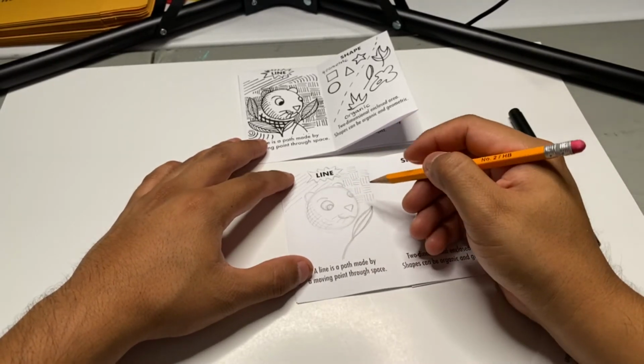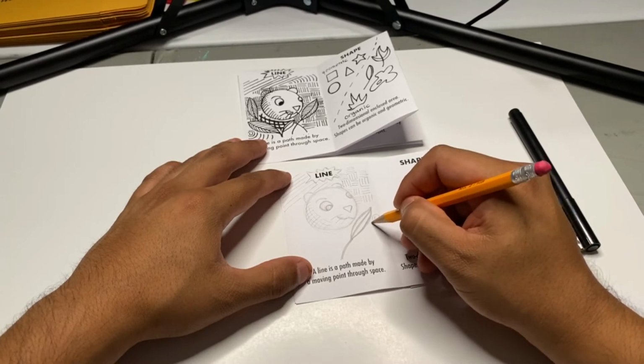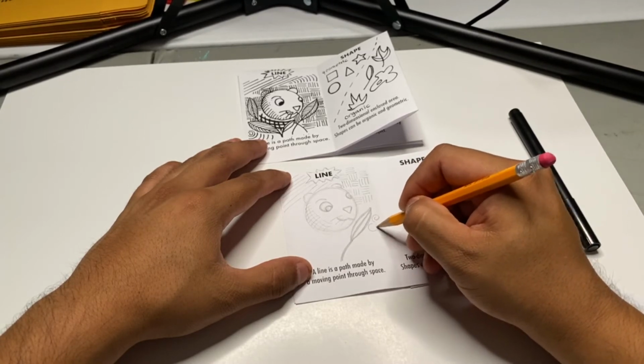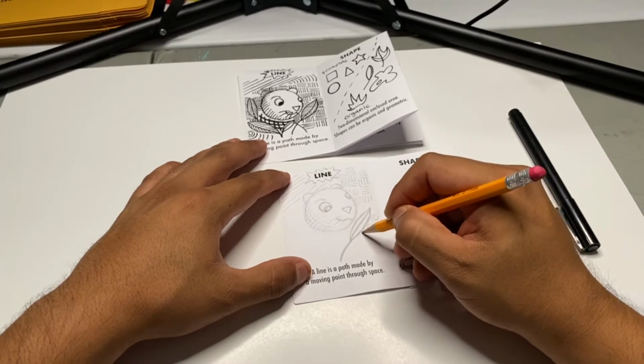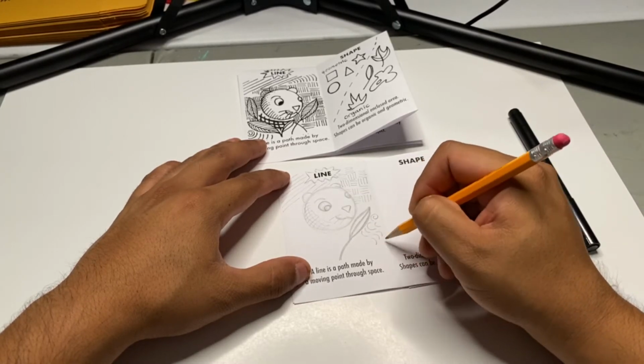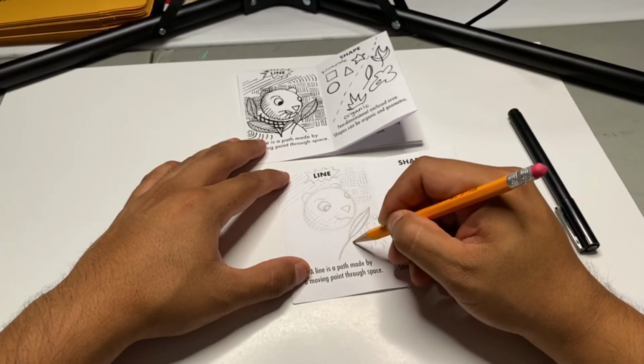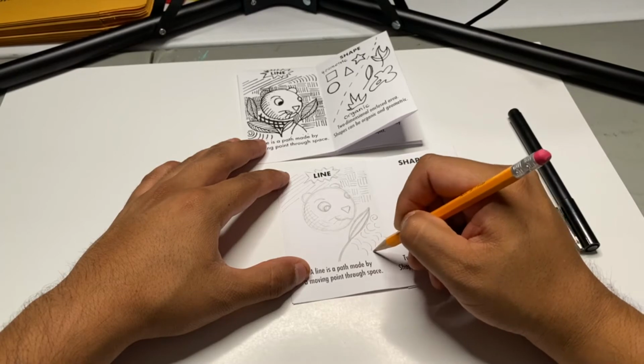And you can include squiggly lines, curved lines, and I'm actually going to include some squiggly lines right here, some curved lines as well. And when you're repeating any type of line, you end up creating some patterns in your zine. So these are techniques you can actually use and come back to.